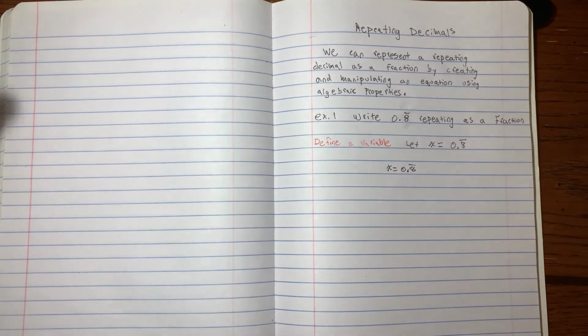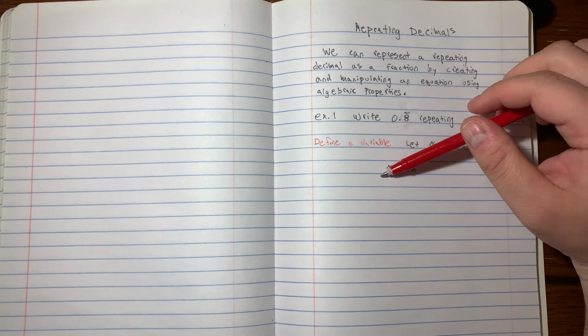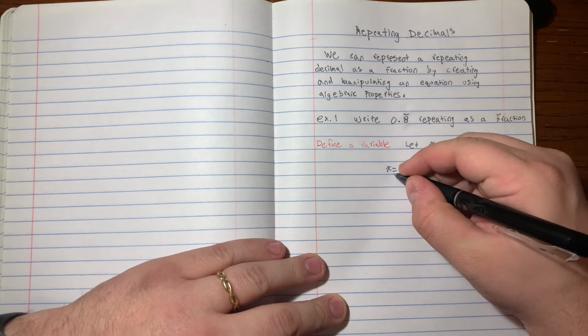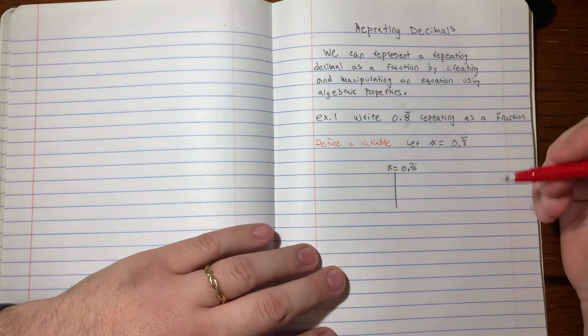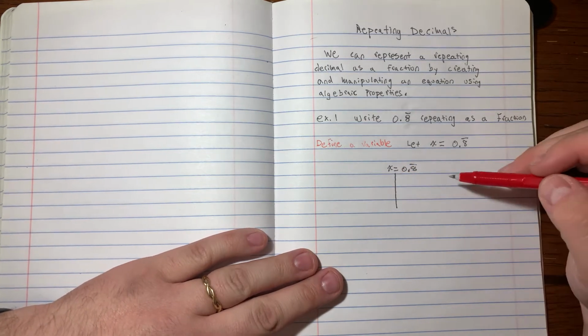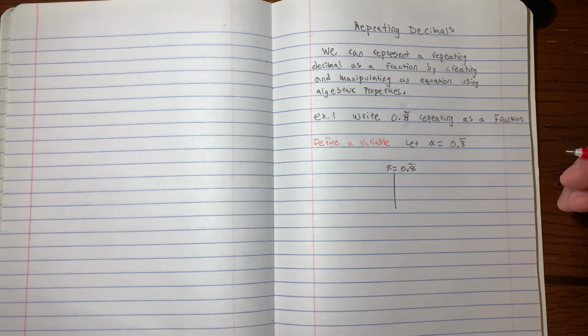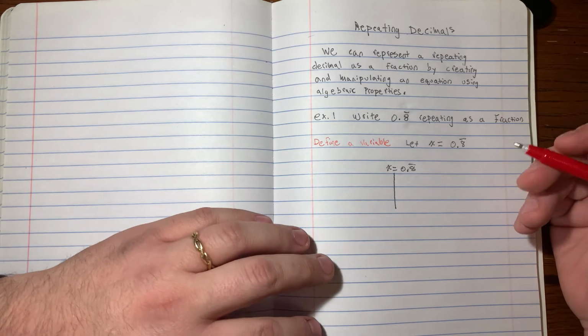0.8 repeating. And now I'm going to use my properties of equality, which says when I do one thing to the left side and do the same thing to the right side, my equation is still balanced. And to separate those sides, sometimes it's easy to make a little line down the middle. Now the trick is to multiply both sides by a power of 10. So it could be 10, it could be 100, it could be 1,000, it could be 10,000. The way you know is if you have one repeated decimal, then it's going to be 10. If you had two, it would be 100.